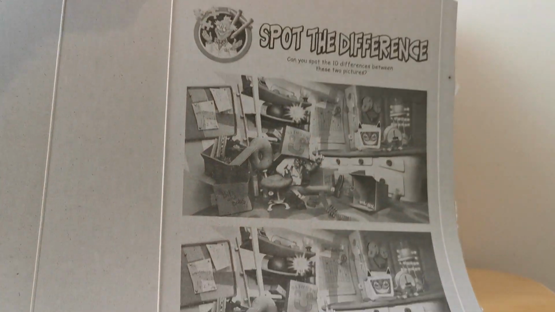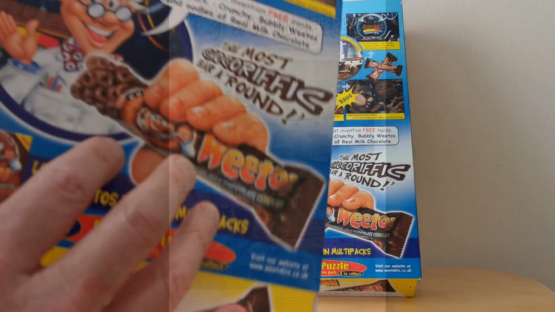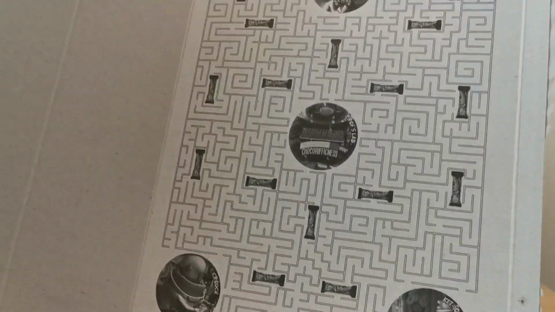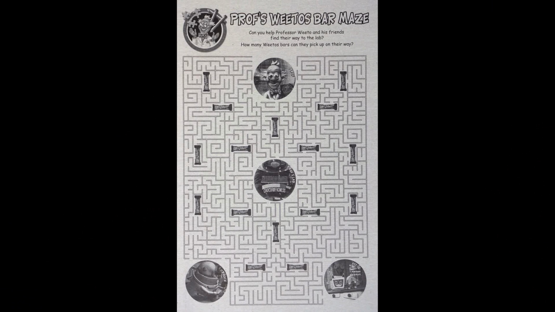This one here you've got Spot the Difference. So again, this is an image from the actual TV advert at the time, and you can see Professor Weeto's cat. There's 10 differences to spot there, so I'll leave it to you to see if you can find those. The third one is a Professor Weeto's bar maze.